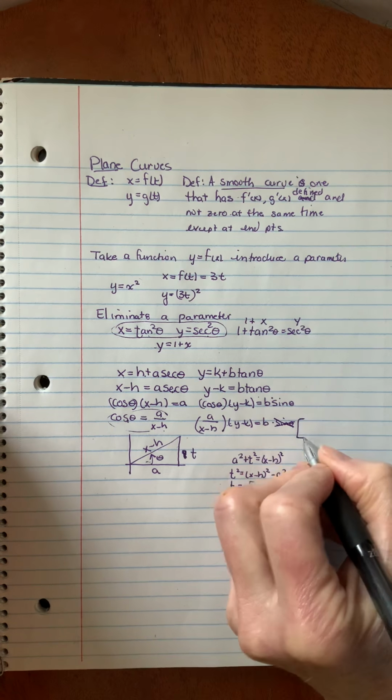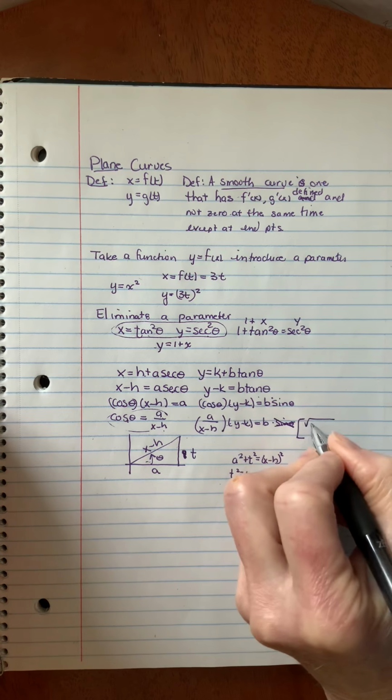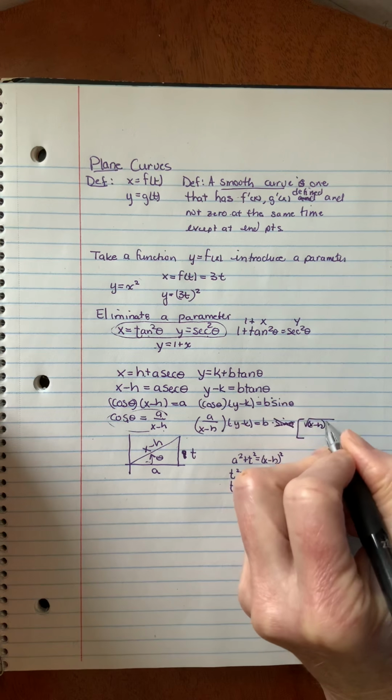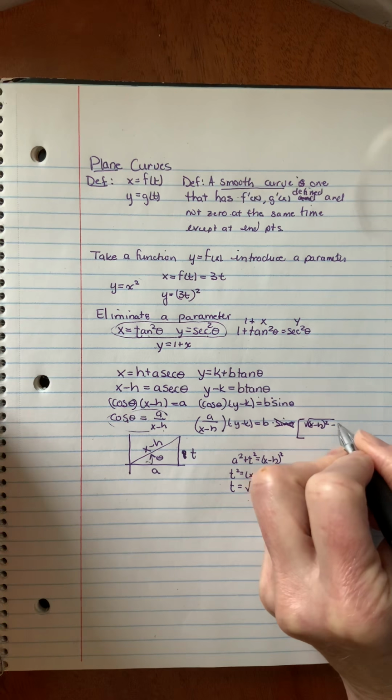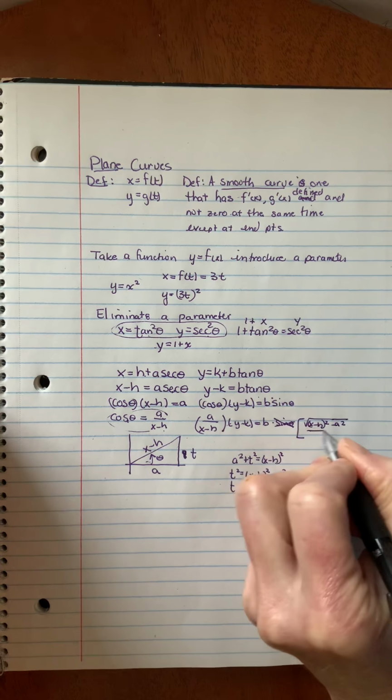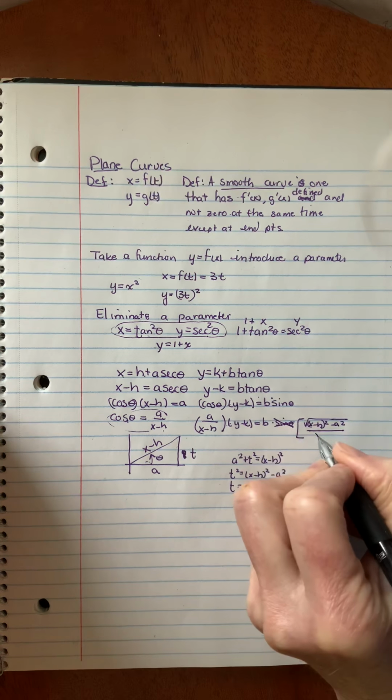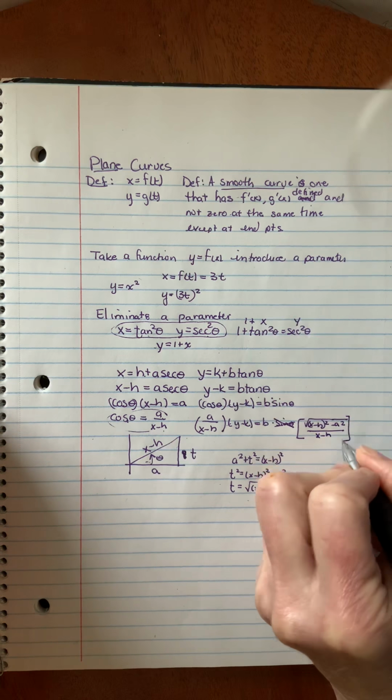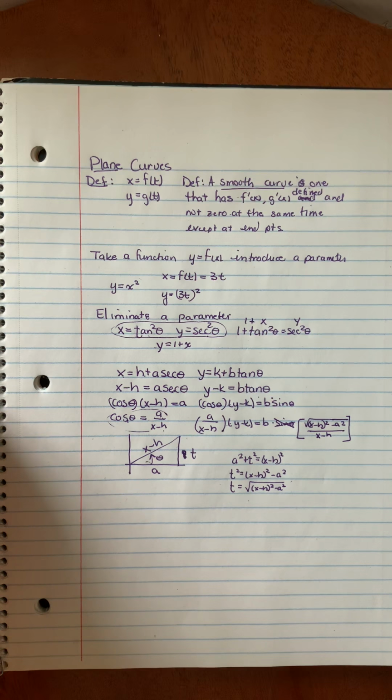I'm going to put the square root of x minus h squared minus a squared, all under the radical, over x minus h. And look at that, I got rid of theta. Now, does it look nice? No. Do I have it solved for y? No. But did I eliminate the parameter? Yes. So that's the point in this.